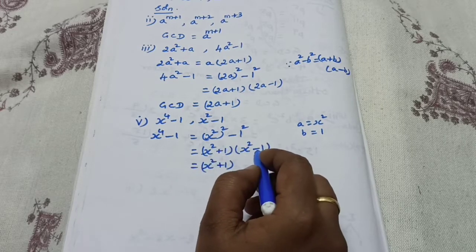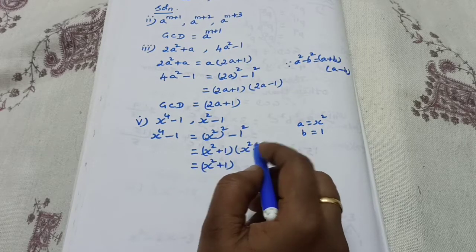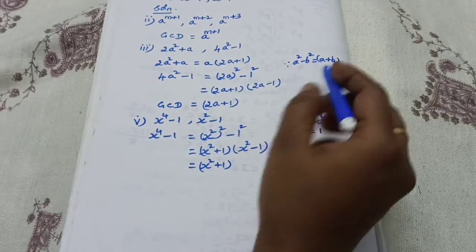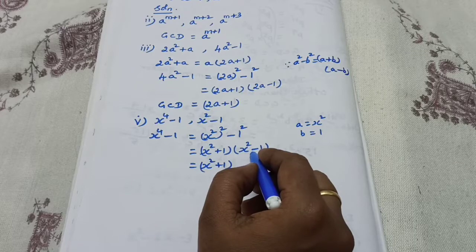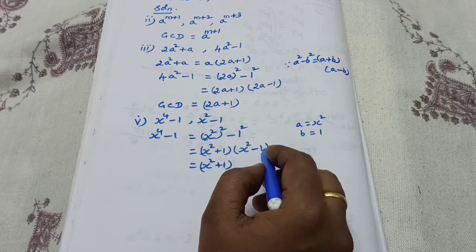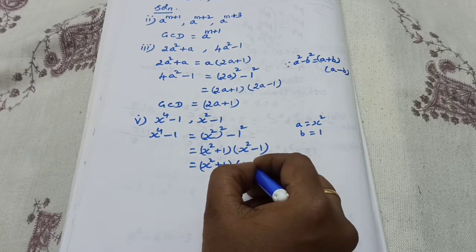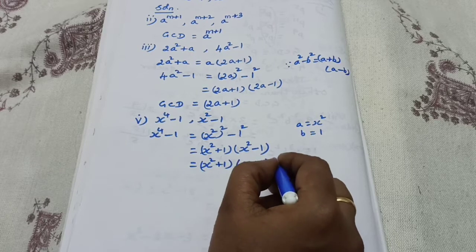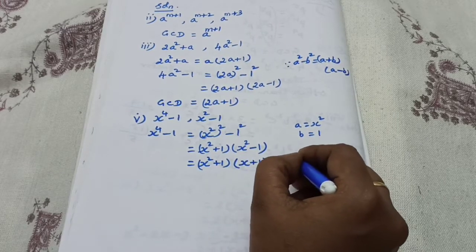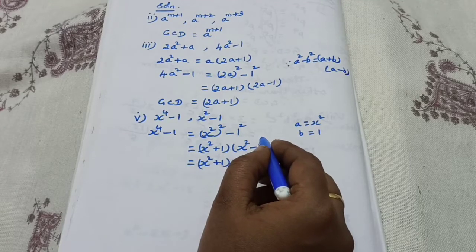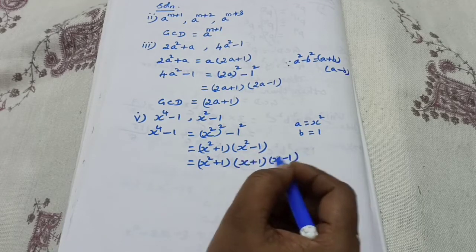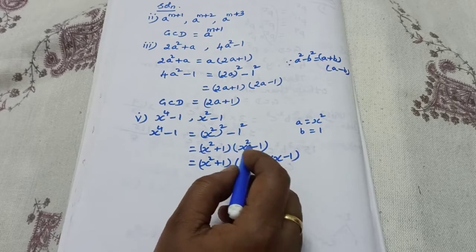Okay. But this is of the form, again we can write what? A square minus b square form. Am I correct? Instead of a, x is there. Instead of b, 1 is there. So how can we write? x plus 1 into x minus 1. Am I correct? 1 we can write as what? 1 square. Any doubt? Okay. Then these are the factors we got.